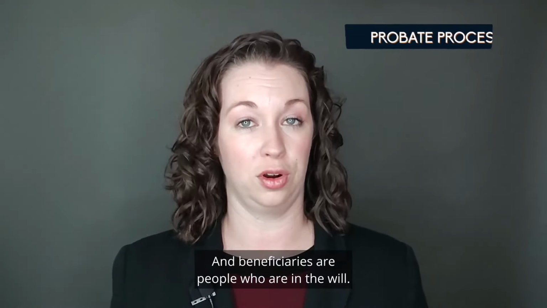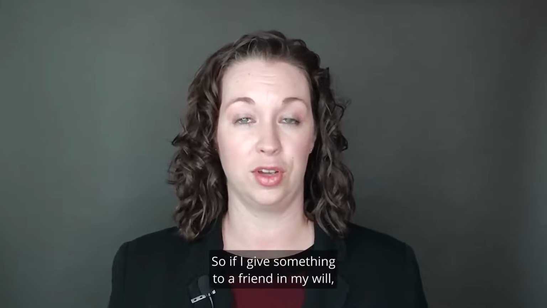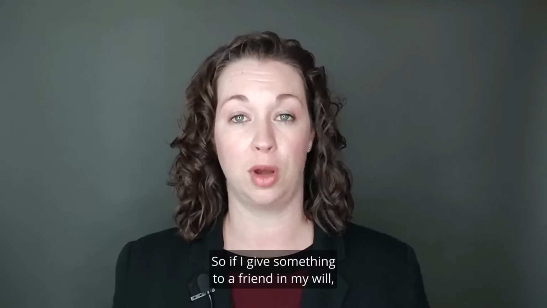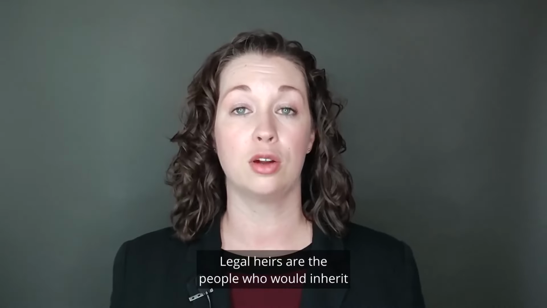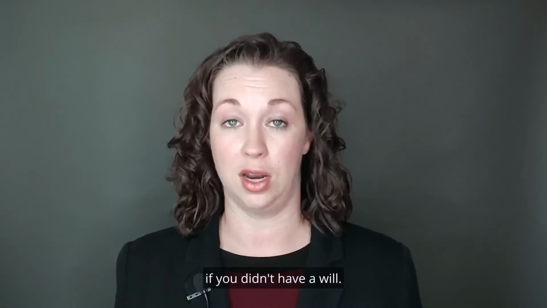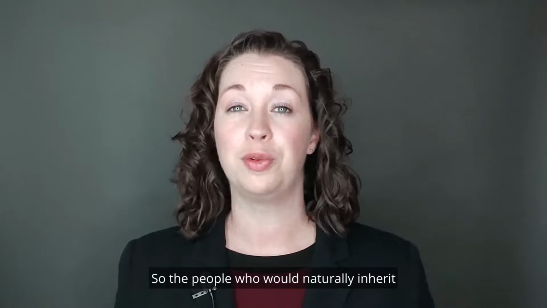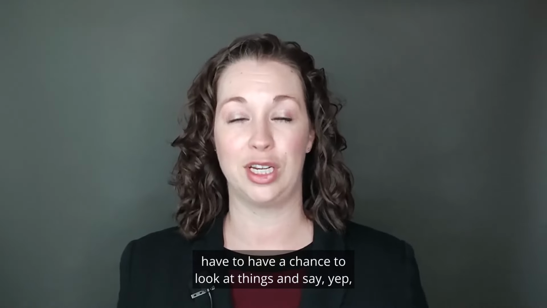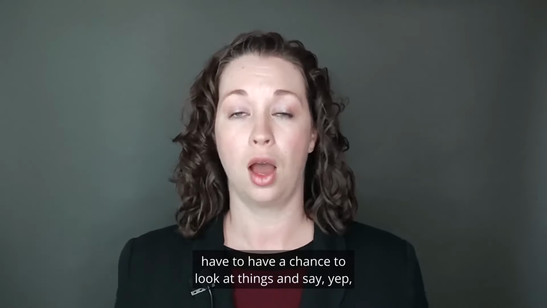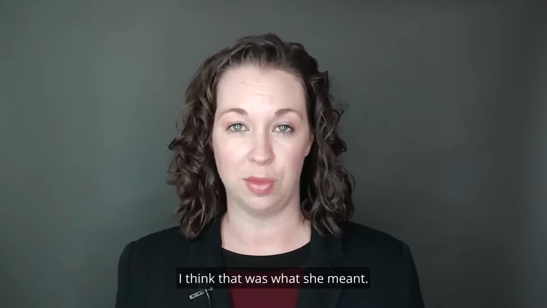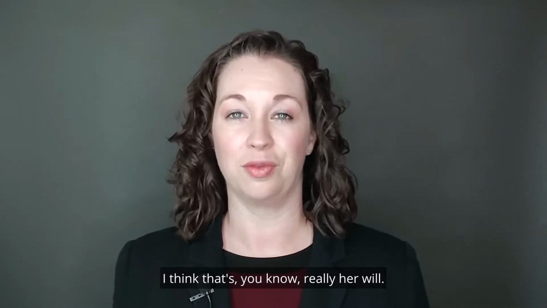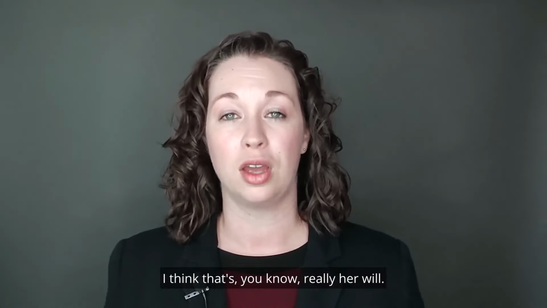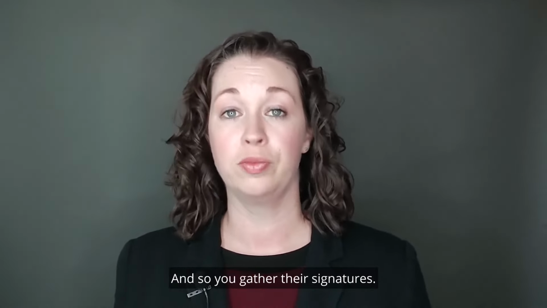beneficiaries are people who are in the will. So if I give something to a friend in my will, that friend is a beneficiary. They're not a legal heir. Legal heirs are the people who would inherit if you didn't have a will. So the people who would naturally inherit have to have a chance to look at things and say, yep, I think that was what she meant. I think that's her signature. I think that's really her will. And so you gather their signatures.